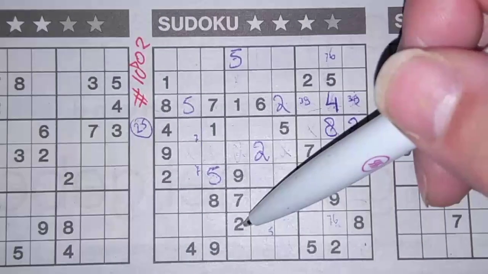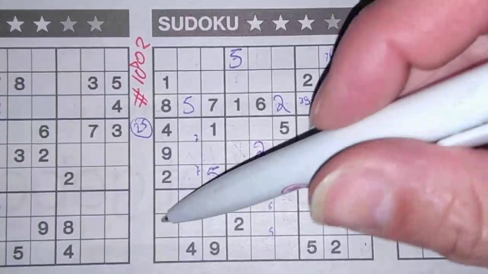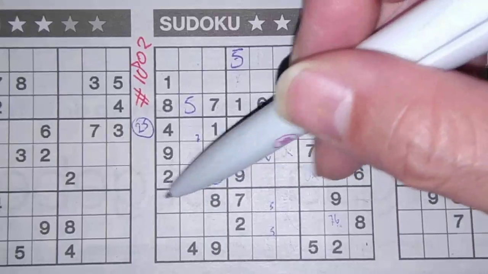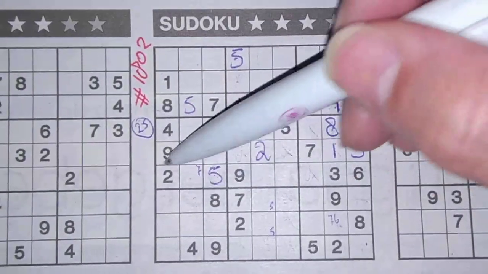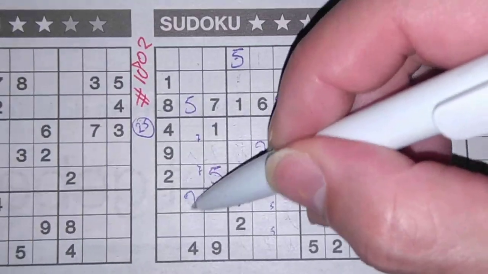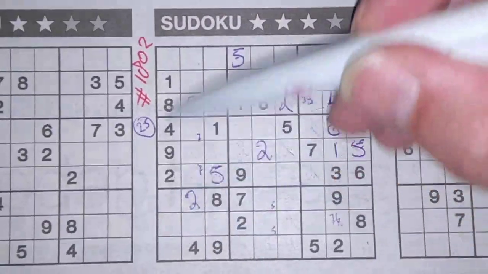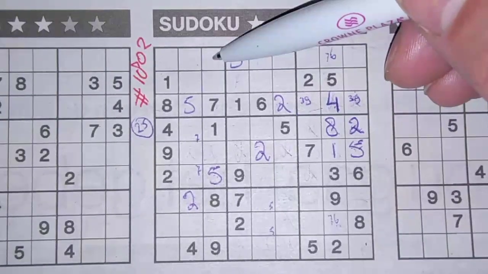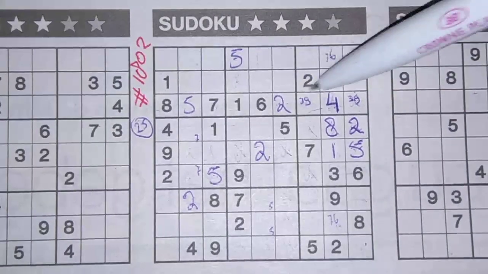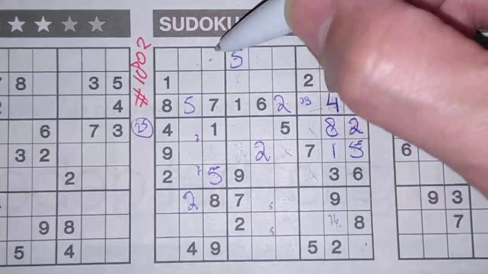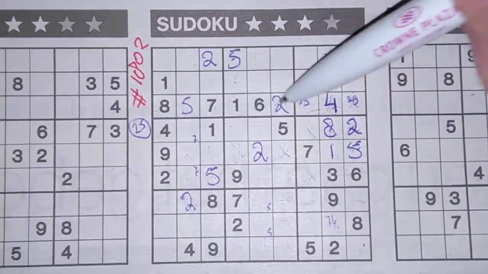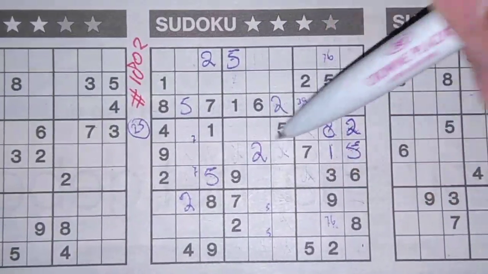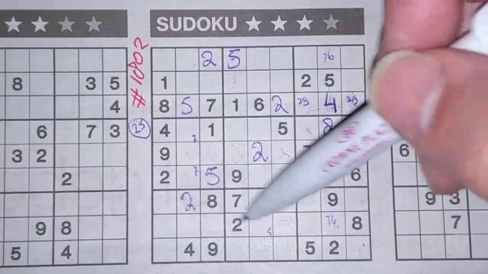2 in this row, last row, 2 in the row above. So in that row, the only 2 places for the 2 should be here or there. We see here 2, no 2 there, 2 should be here. 2 in this column, 2 in the second column. So in the third column, the only 2 places for the 2 should be here or there. We see here 2, no 2 there, 2 should be there. And all the 2's are used, I can see.